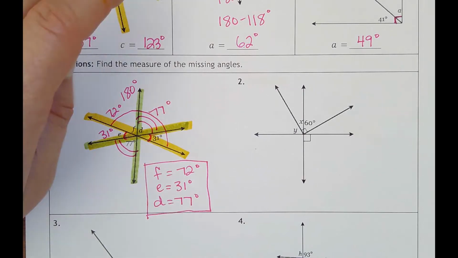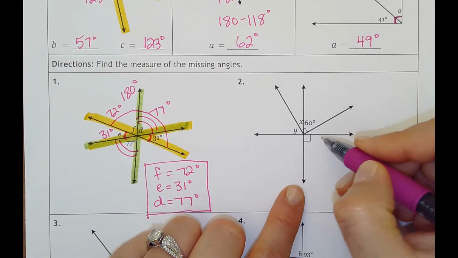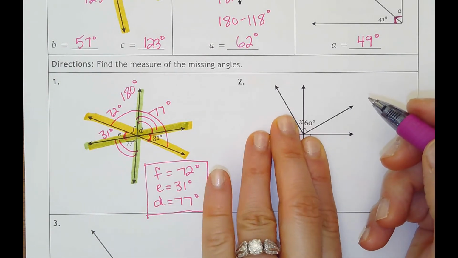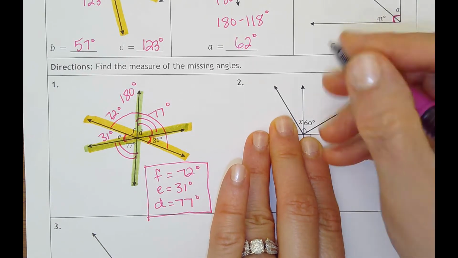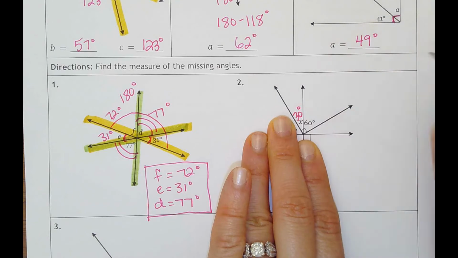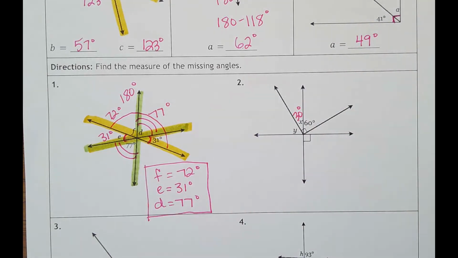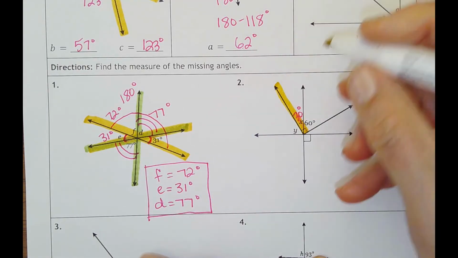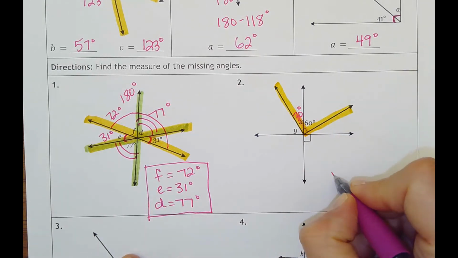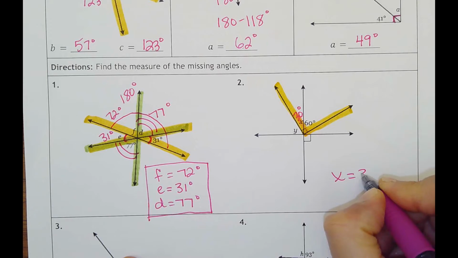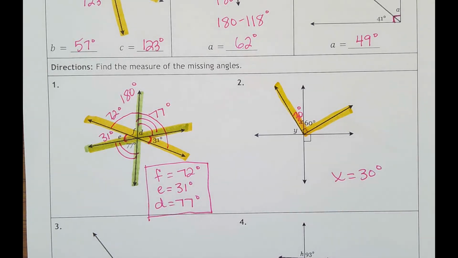Number 2. They're giving me 2 different right angles. I like looking at this one first. So this 60 degrees and this angle X would have to make 90. That's pretty easy to figure out. Well, this has to be 30, so that 30 and 60 make 90. So X is 30 degrees.